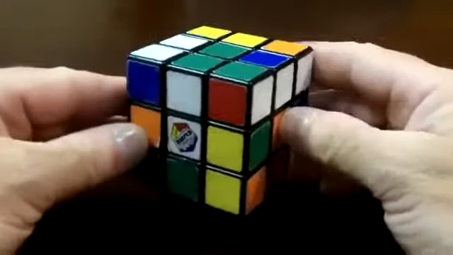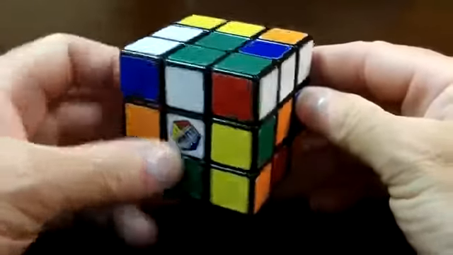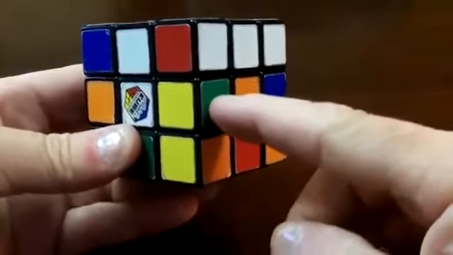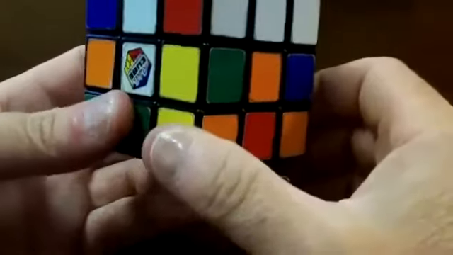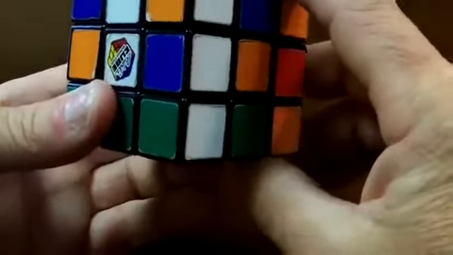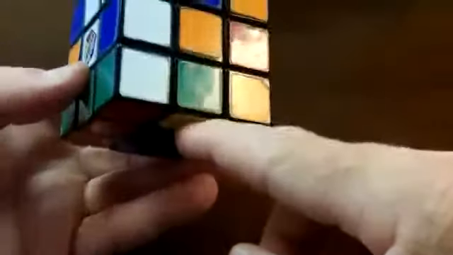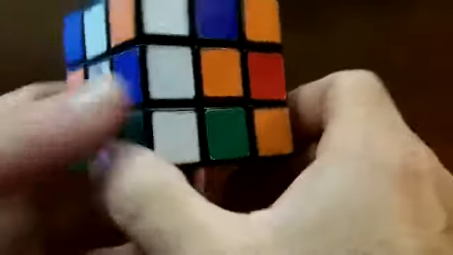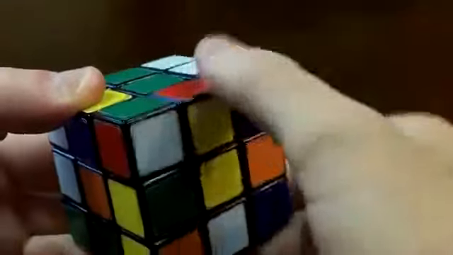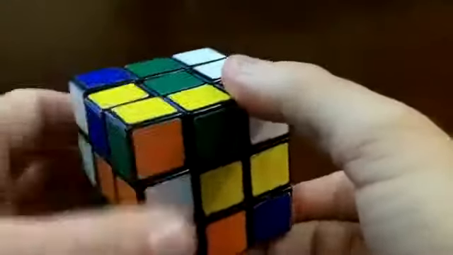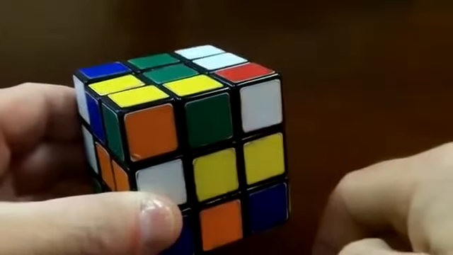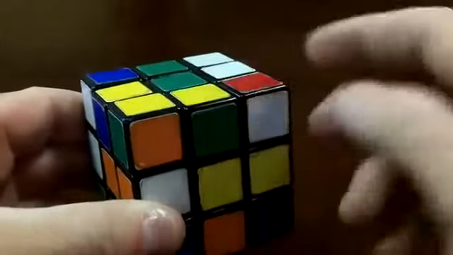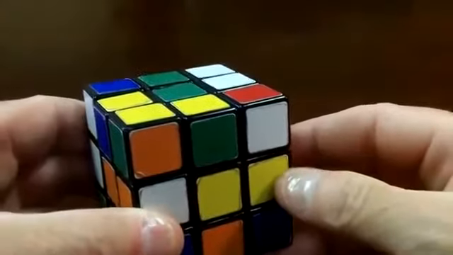Sometimes you can find yourself in a situation like this. You find another piece you need to solve for the green cross. You get it underneath where it needs to go, so we rotate it down, and since it's the green and yellow side, you rotate it over to the yellow side right there, and you flip it up, and uh-oh, it's flipped the wrong way. It's in the right place, but flipped the wrong way.